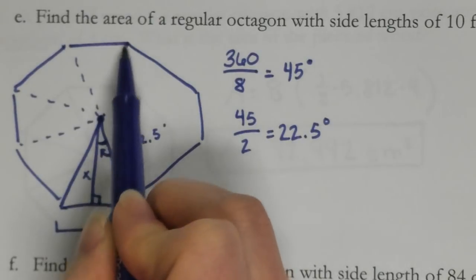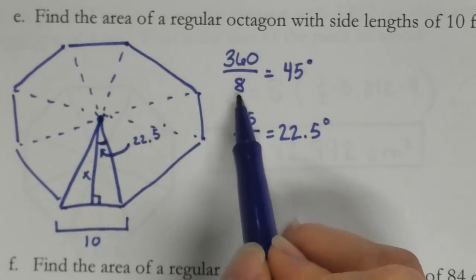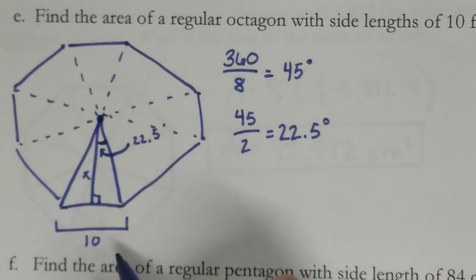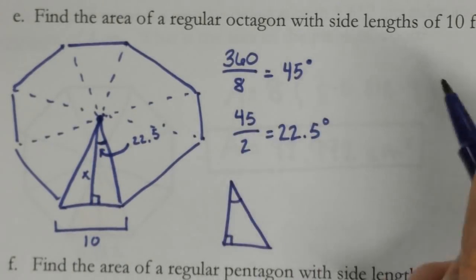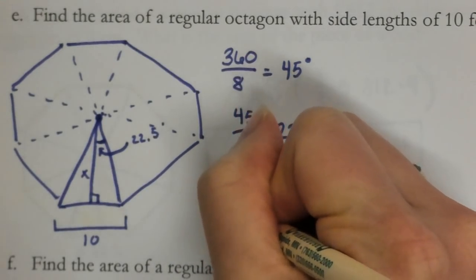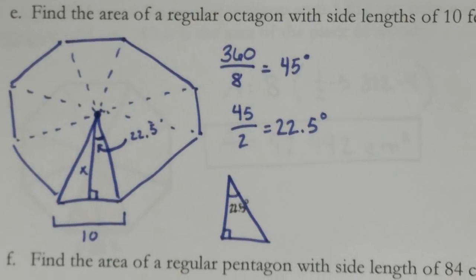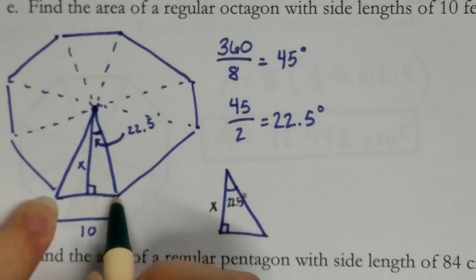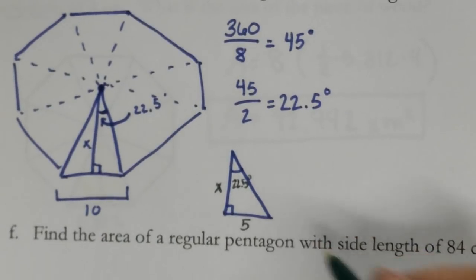So, recap. I know that there are 8 triangles in this picture. So I take my 360 divided by 8, and now I split the triangle in half, so now I need to divide it by 2 to get 22.5. So now my triangle looks like this. I'm going to use a pen so I can write a little smaller. 22.5. This is my x. Now, if 10 is the whole thing, I need half of it, so that would be a 5.